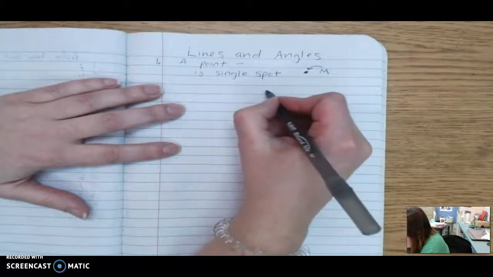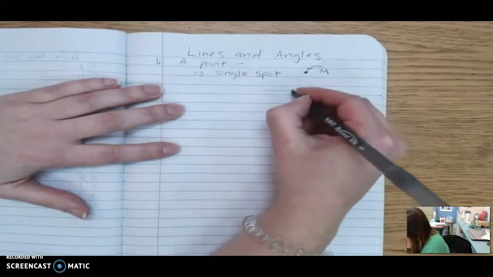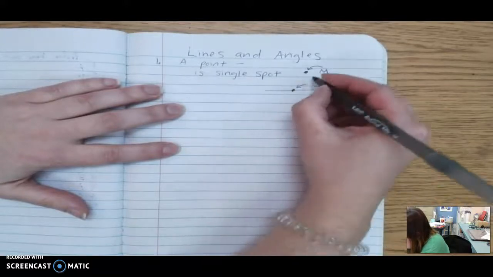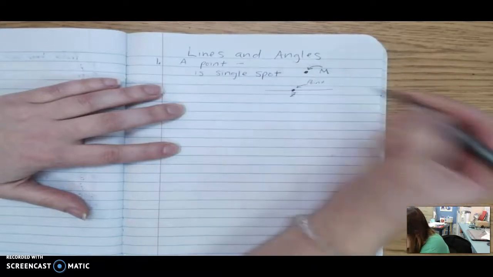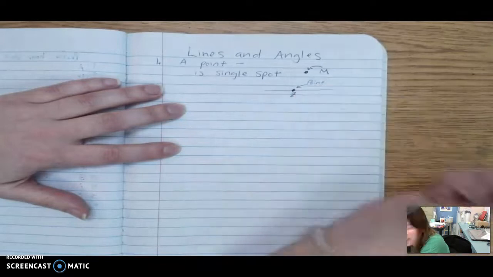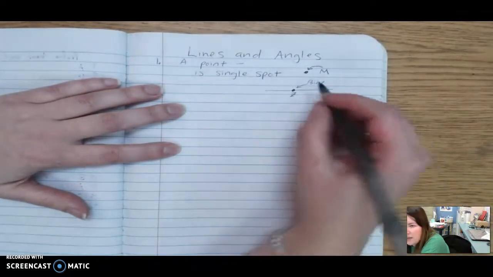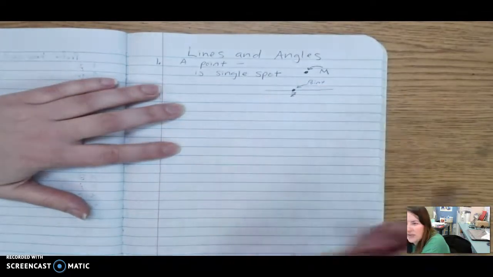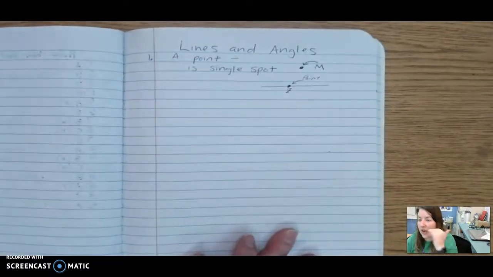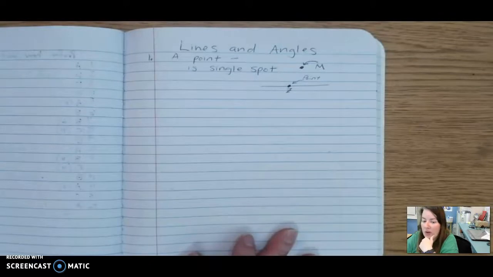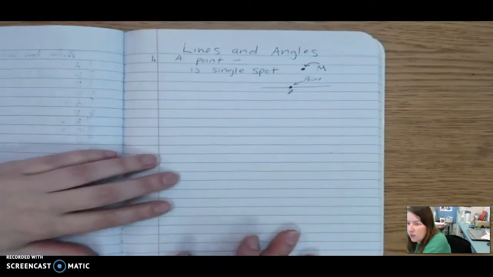Sometimes you'll see it on like a line, you'll have a point and be like, okay, this is a point. Let's say this is point Z, right? That's a point on a line. So a point is just a single spot. Go ahead and get that written down. You're going to need these notes later to help you out, I promise. So go ahead and write down as we're moving along.